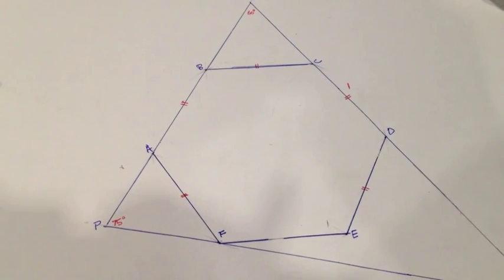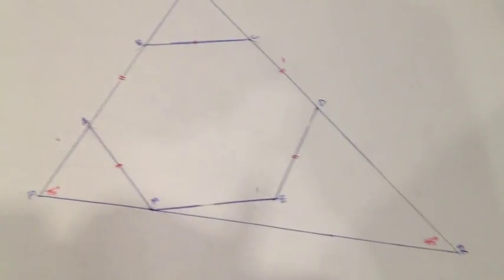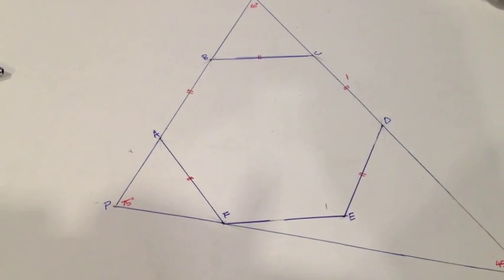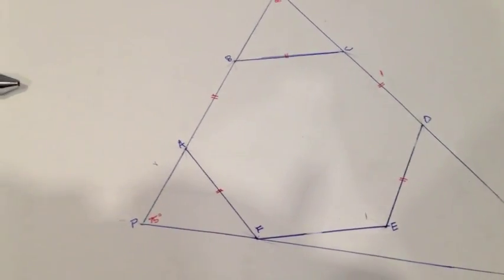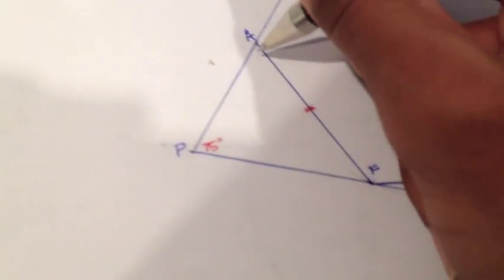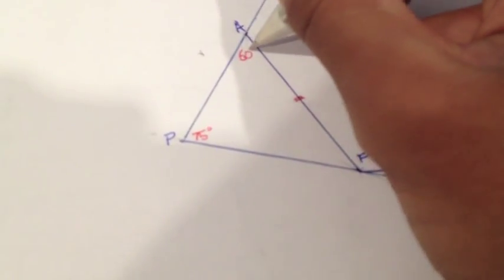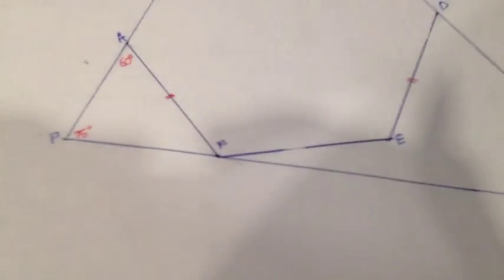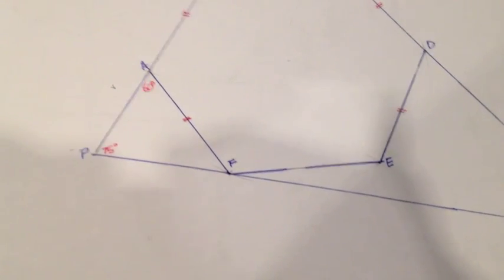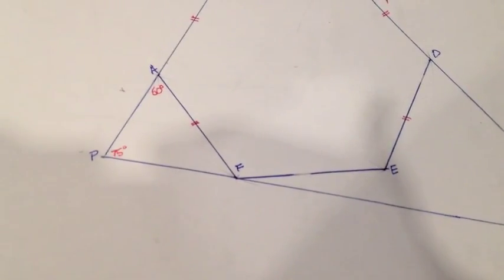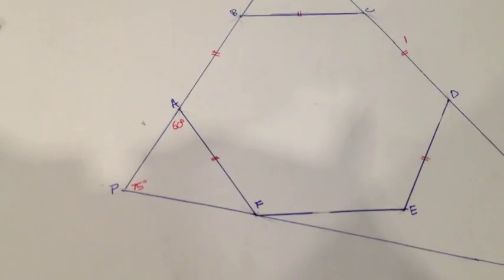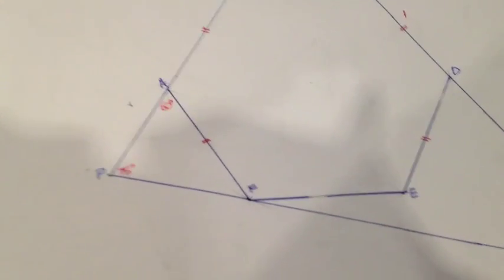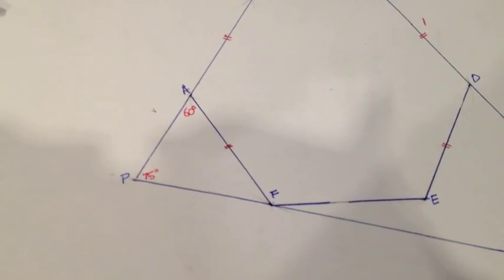We know that angle PAF is in fact 60 degrees because BAF is 120 degrees, so PAF is 60 degrees. Let's write that down. And then we also know that angle PFA is 45 degrees, because the three angles of a triangle must add to 180 degrees.